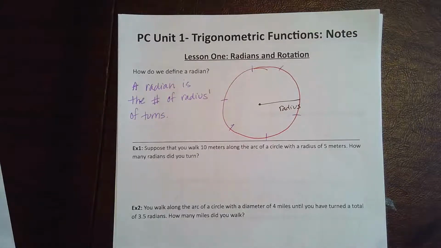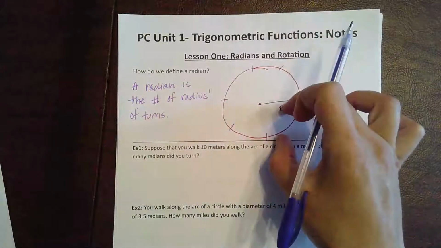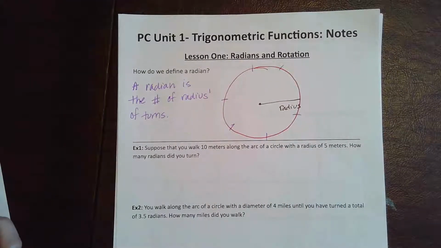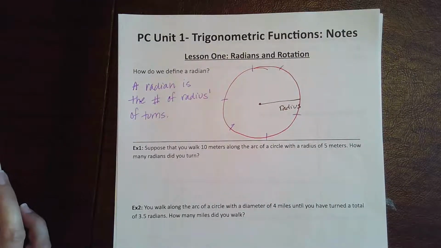Obviously the bigger the circle, the longer the radius, and the smaller the circle, the smaller the radius. But the same number of radiuses will fit around a small circle as in a huge circle. So that's what a radian is. It's a unit of measure that measures basically the number of radiuses in a circle.